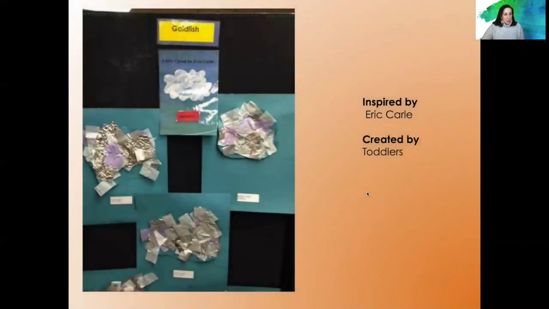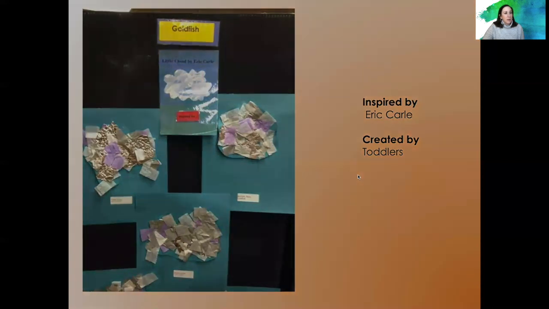Another thing that we did was each classroom would pick an illustrated book that they would make a work inspired by. So this is The Little Cloud by Eric Carle, and these are toddlers again. What they did was they crumpled up tinfoil and spread it out and glued it, and then put different pieces of tissue paper on to make clouds.